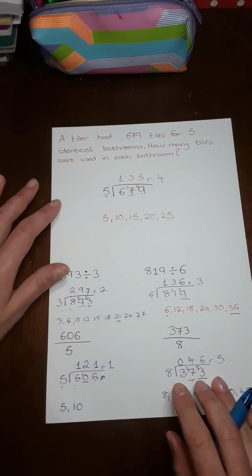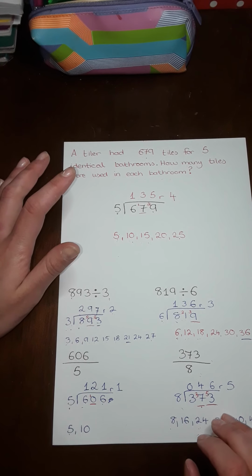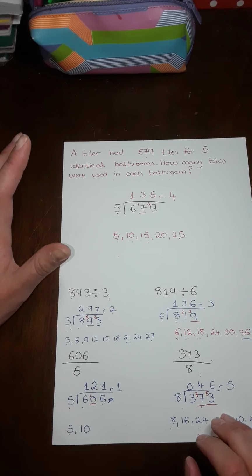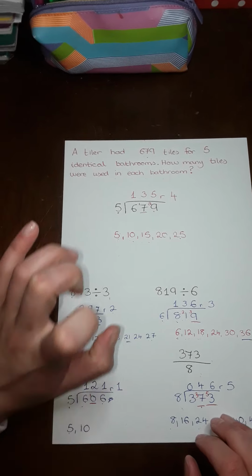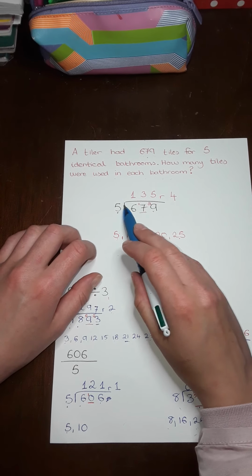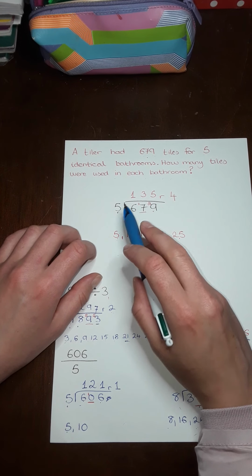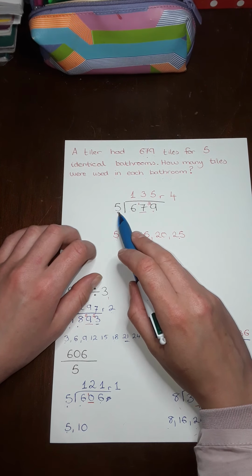So boys, if you're reading a word problem and you have to split a number or share a number or separate a number into groups, it's division. And always remember, if you're using the OR shape, the dividend, the number being split up, goes in the bottom. The divisor, the number that you're splitting it up by, goes on the outside.